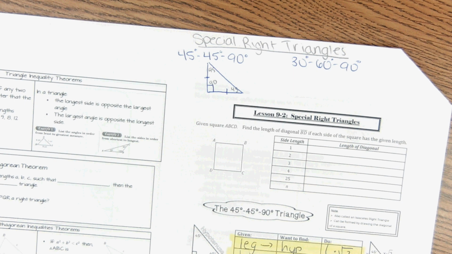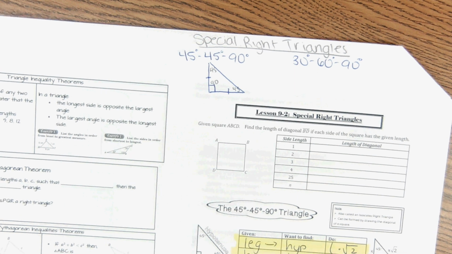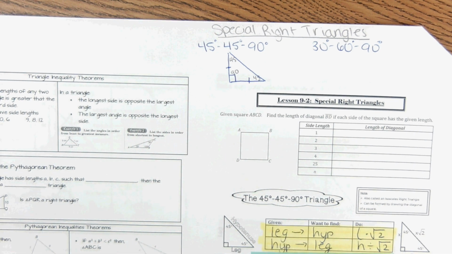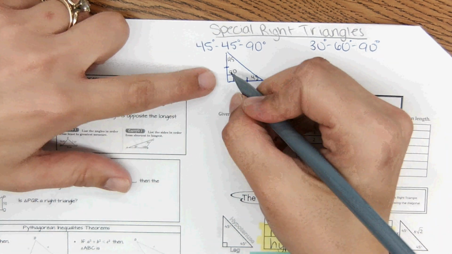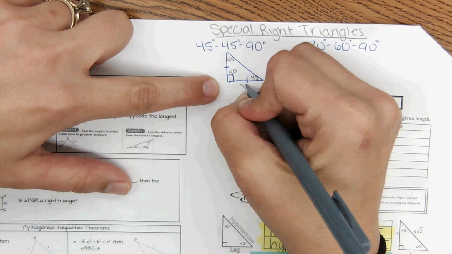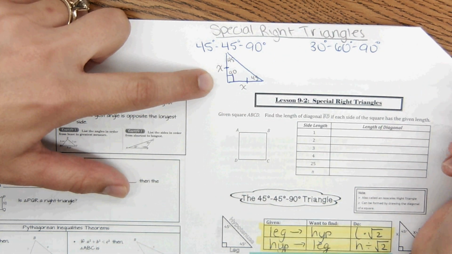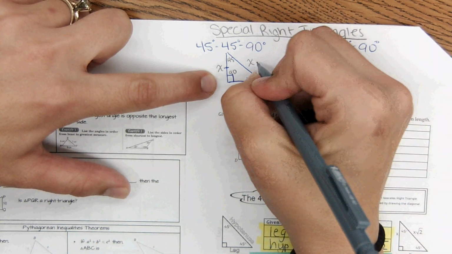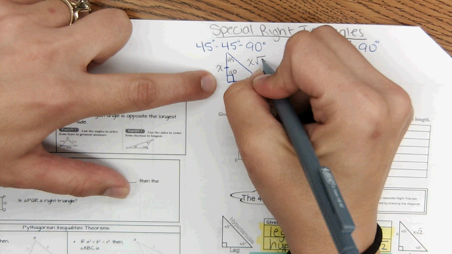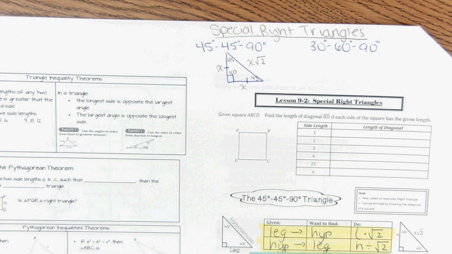So this is 45, this is 45, then of course this is 90. These side lengths are related through a ratio. For these two side lengths, they're the same measure, so we have x and x. And for the hypotenuse, it is x times square root of 2. So if you have one of these sides, you could find the other ones.